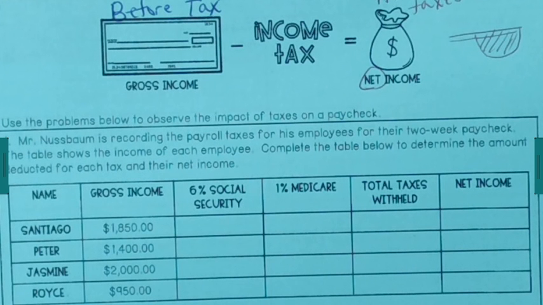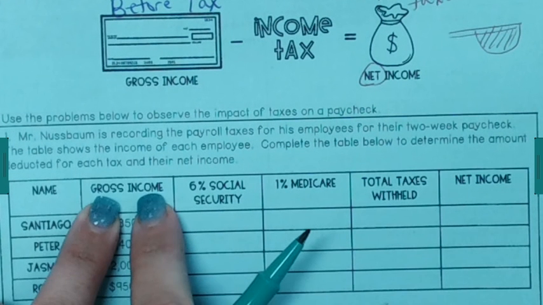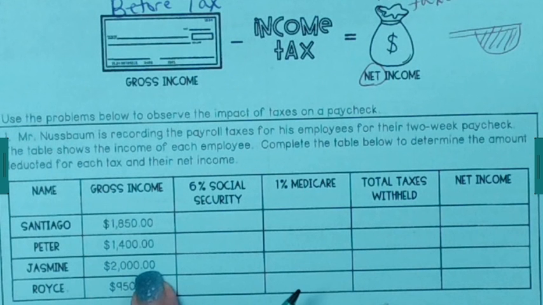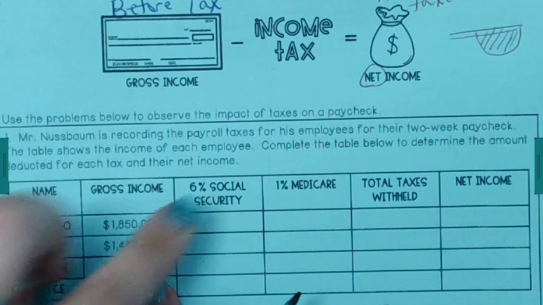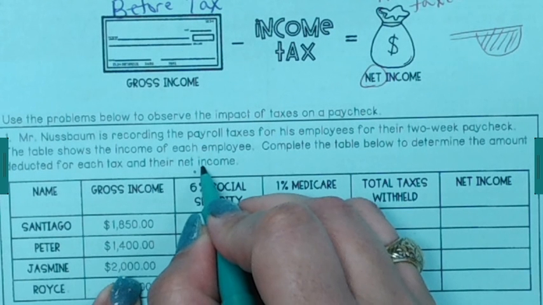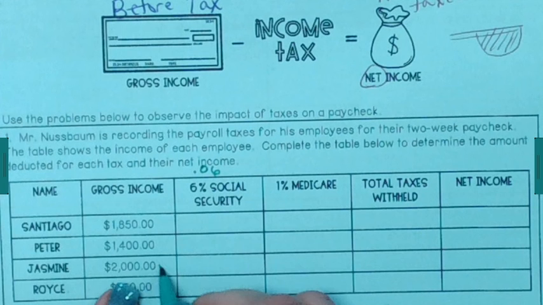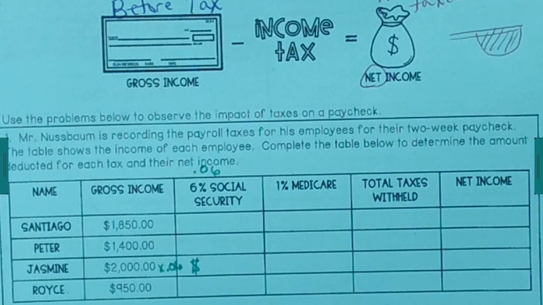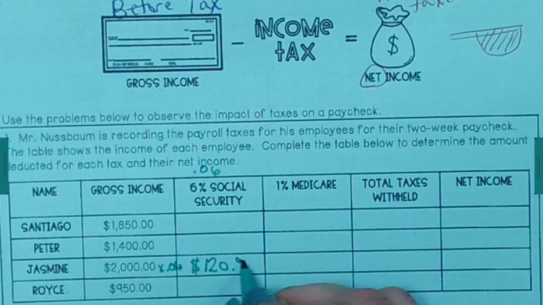So, Jasmine, her gross income means before taxes. She's getting $2,000 a month. So, she has to pay 6% Social Security. What do you think I should multiply 2,000 by? Good. 0.06. So, go ahead and do that so we can find out how much money Jasmine's paying. What'd you get? 120. Good. $120. That's how much they're taking out for Social Security.